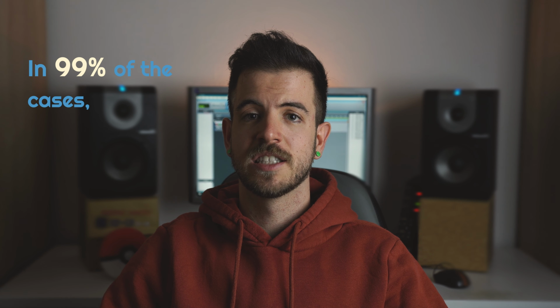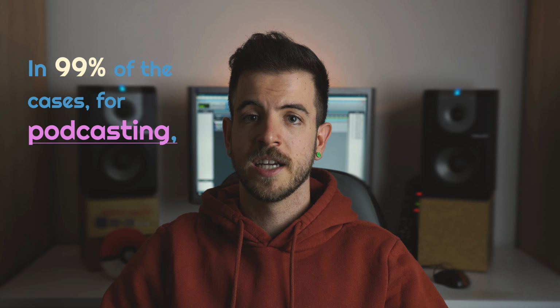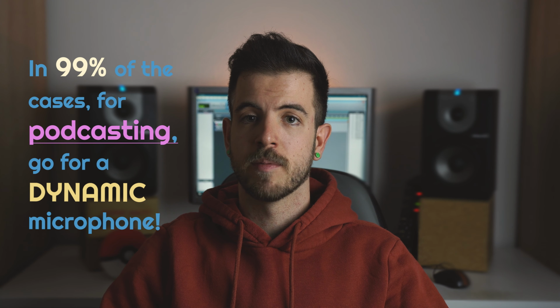Now, with everything I've said, you could argue that the condenser microphones are better because they generally pick up more sonic information. But that doesn't really mean anything if you're in a bad recording space. So it all depends on your environment and what you are trying to record. In 99% of the cases, for podcasting and podcast recording, I would definitely recommend going for a dynamic microphone, unless you have access to an acoustically treated recording space, which I'm sure most of us don't. Now remember, these are all tips and guidelines. Either way you choose, you can't go wrong. All of those mics sound good and they have a specific use in audio production.